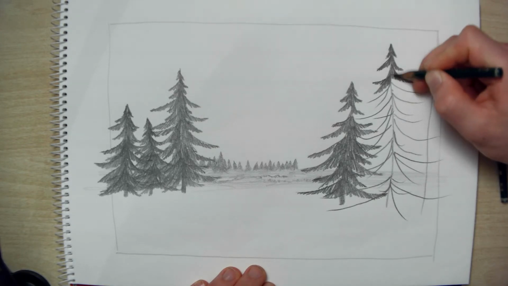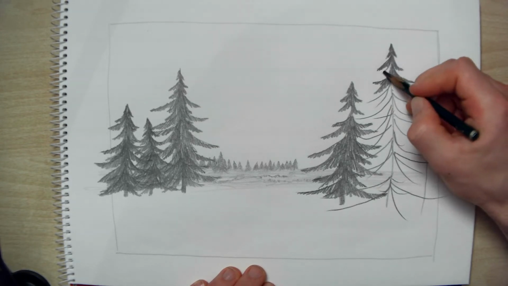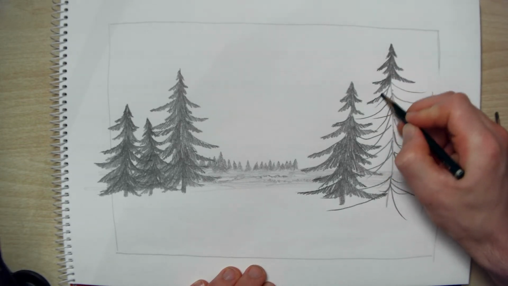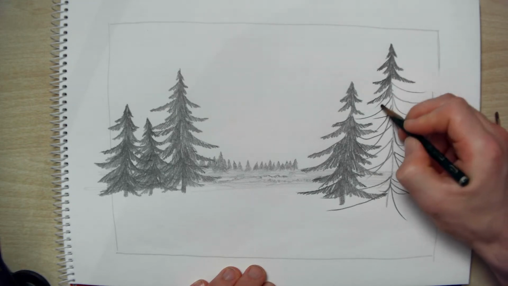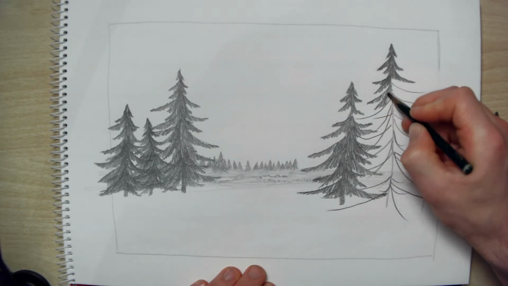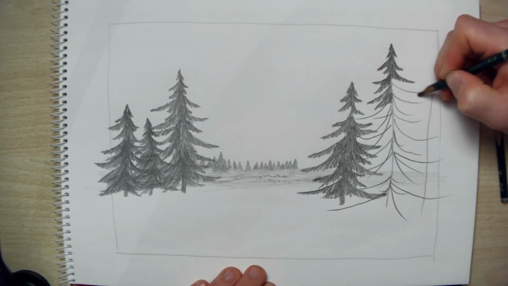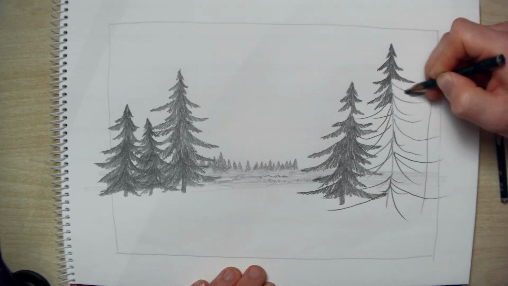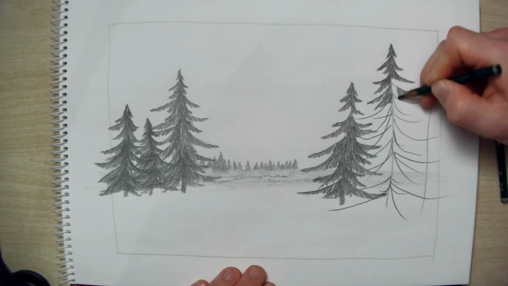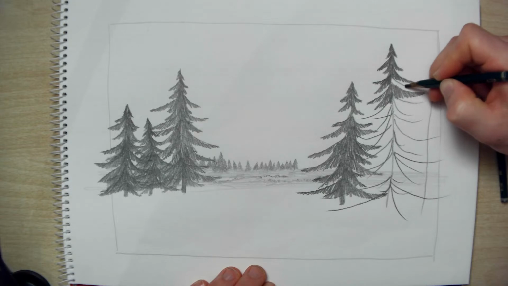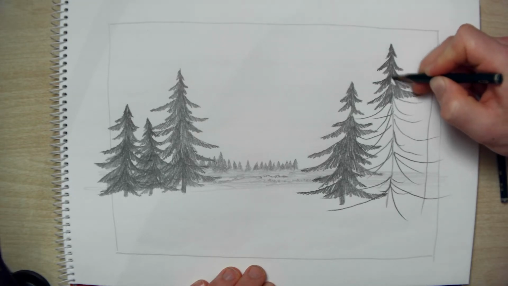The three-dimensionality is lacking a little bit. But for now, this is what I'm going with. Another one right there to fill in this gap.